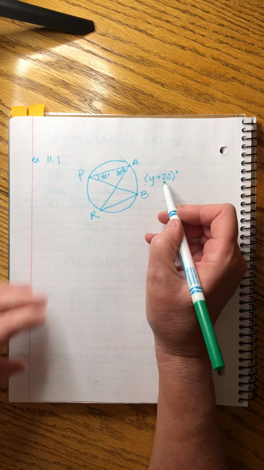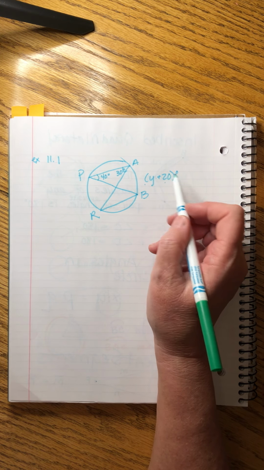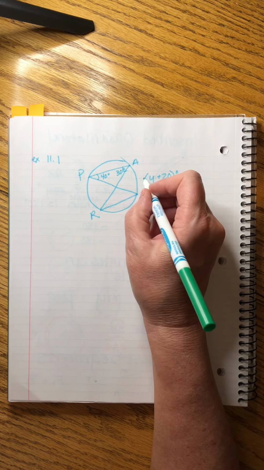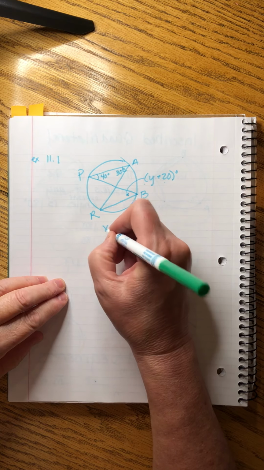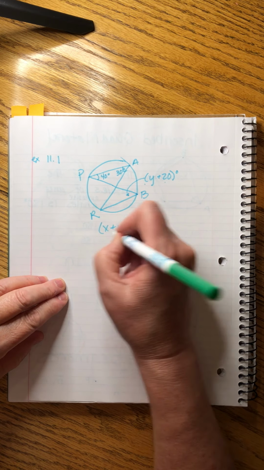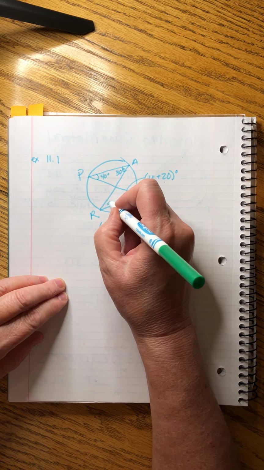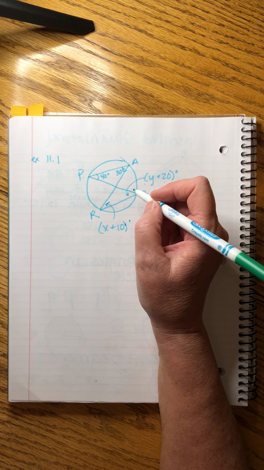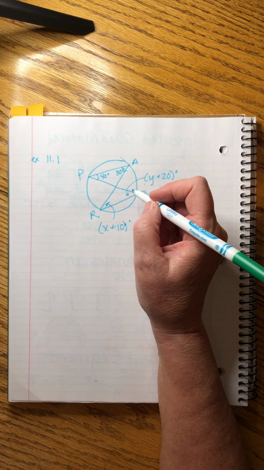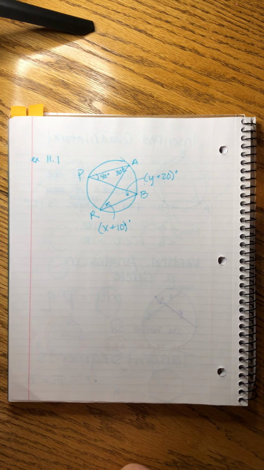Remember that John uses the parentheses to show that this whole thing represents the measure of the angle. That's why he uses the parentheses and the degree symbol. It looks confusing, but it's really helpful. X plus 10 degrees. John uses this trick of sometimes, when it gets crowded, using little arrows to show you what the angles are worth. Okay, so we're supposed to find X and Y.